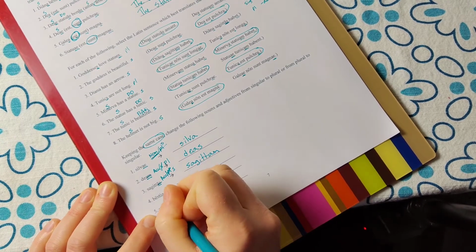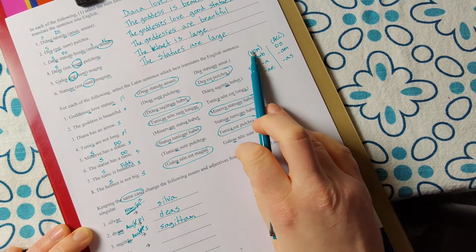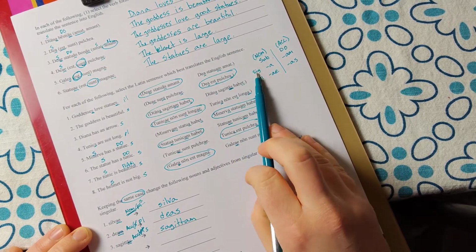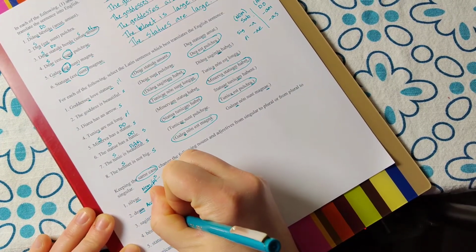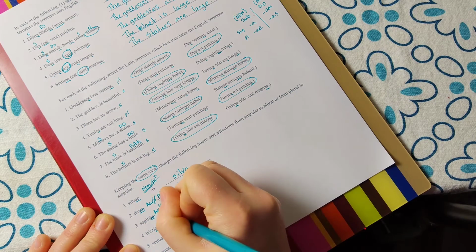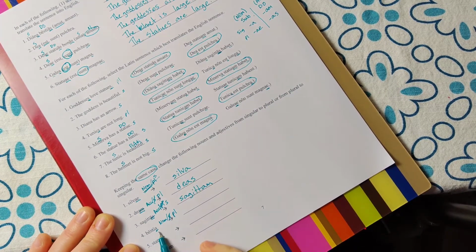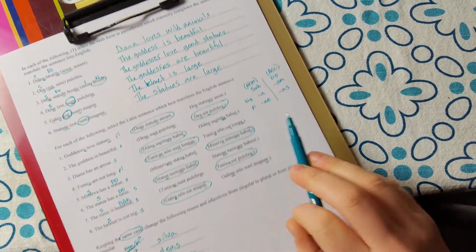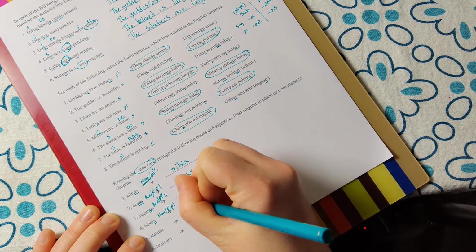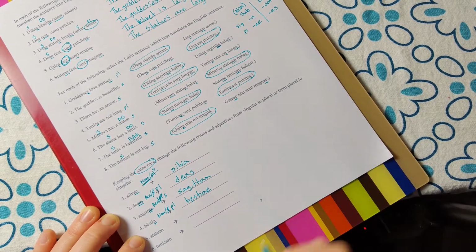Bestia. What case and number is that? That is our subject, our nominative, singular ending. Keep it nominative, get rid of the singular and change it to plural. What is our plural ending? AE, so we go from one wild animal, bestia, to more than one bestiae.